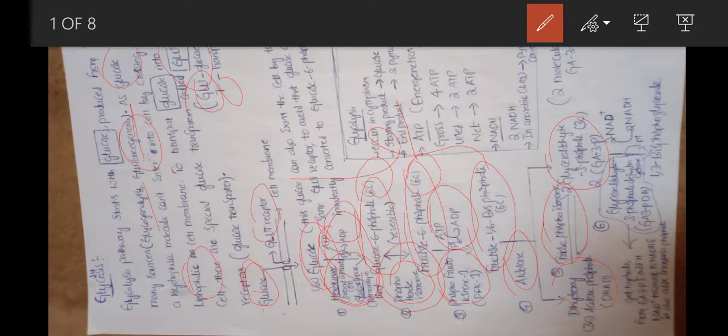Actually here we are going to use one very important enzyme, that is glyceraldehyde 3 phosphate dehydrogenase. Remember students, whenever you talk about an enzyme that is dehydrogenase, we have to keep one thing in mind, that actually NAD plus is converting to NADH, or NADP plus is converting to NADPH, or FAD is converting to FADH2.